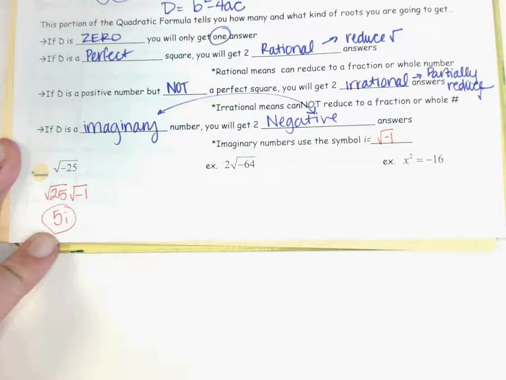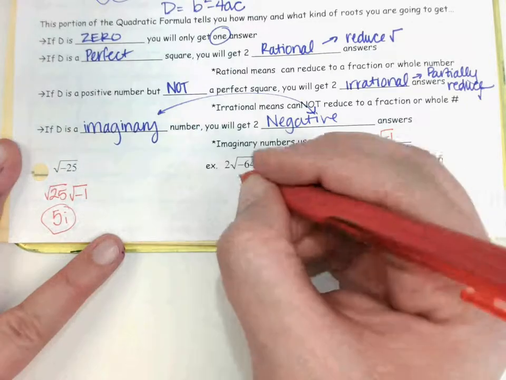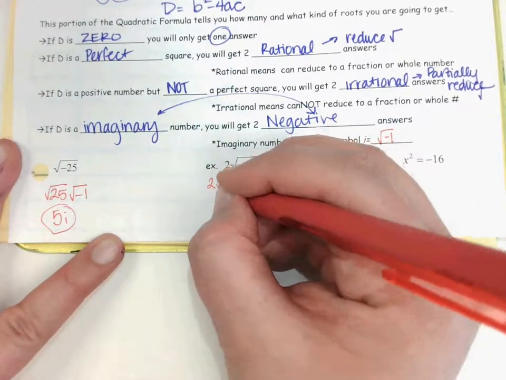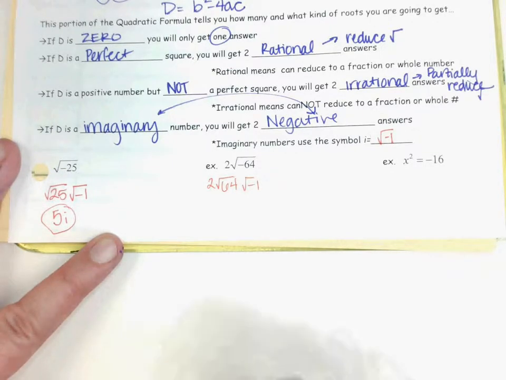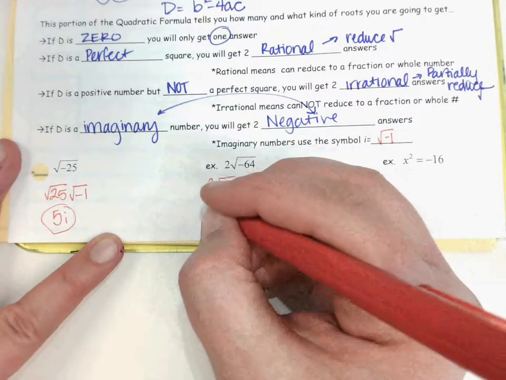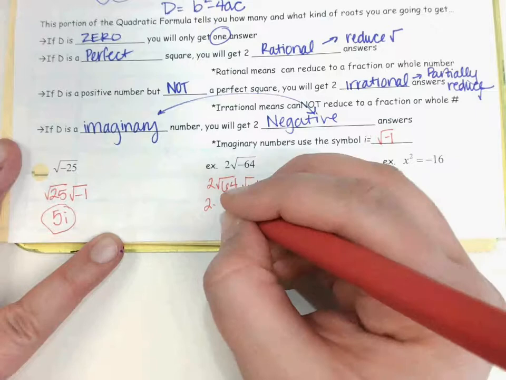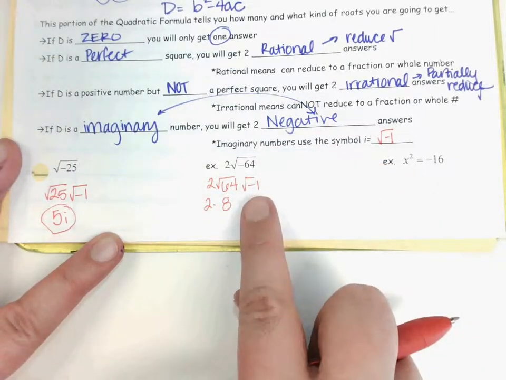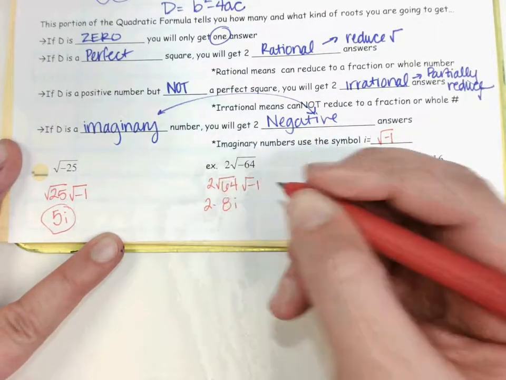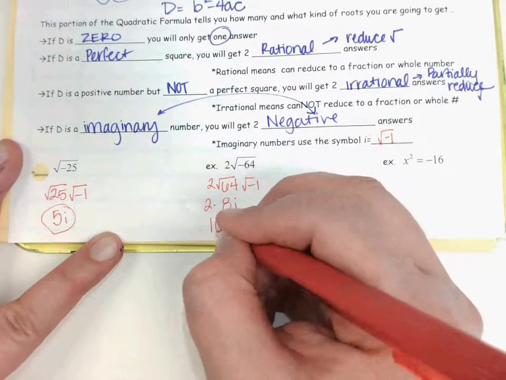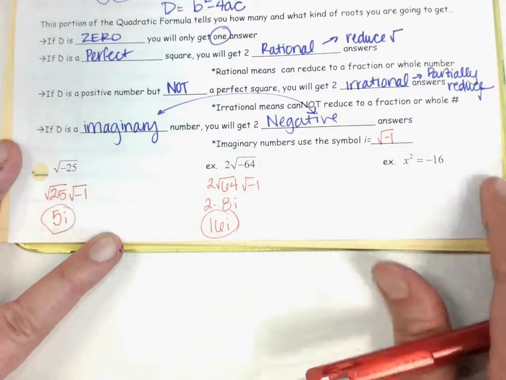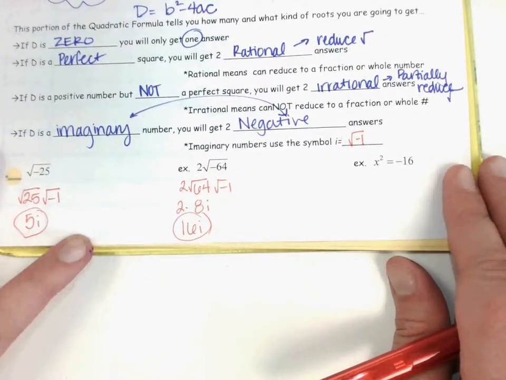Okay, look at the one right next to it. 64. I can break that down into 64 times negative 1. What's the square root of 64 from here? 8. And then what's the square root of negative 1? i. Now, if I have 8 not in the square root anymore, now I can times it with the 2. 2 times 8 is 16i.